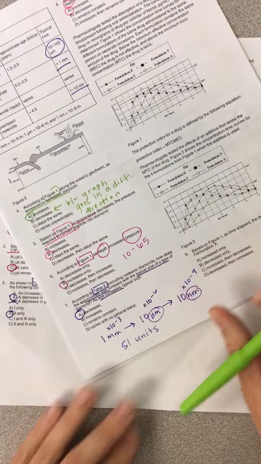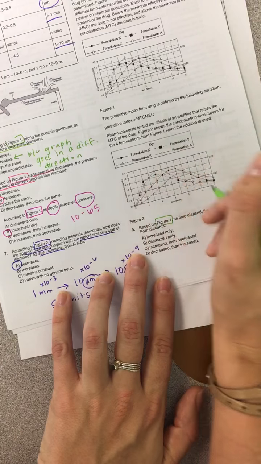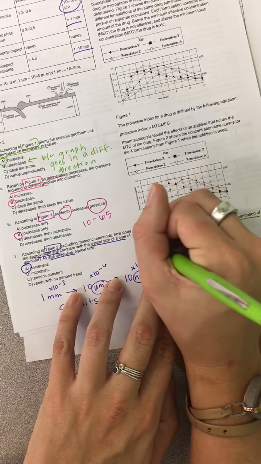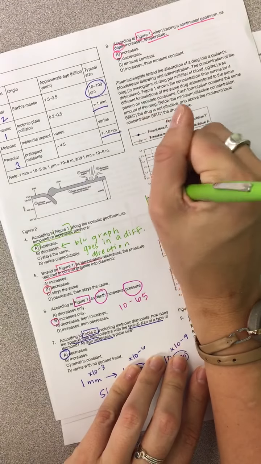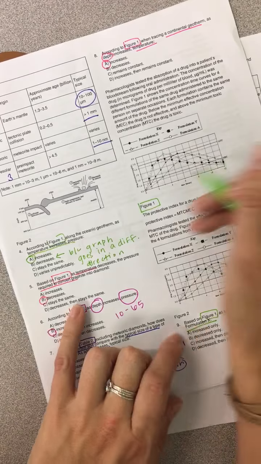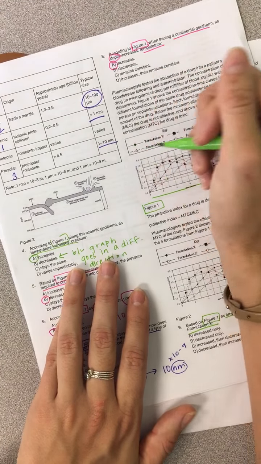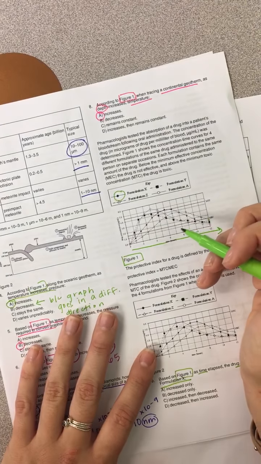Number 9. Based on figure 1, as time elapsed, the drug concentration of formulation X. So I'm going to go to figure 1, and then I'm going to go as time elapsed, so that means as we go this way, this is my drug concentration of formulation X. I need to find this diamond.